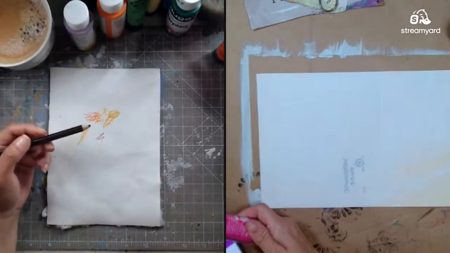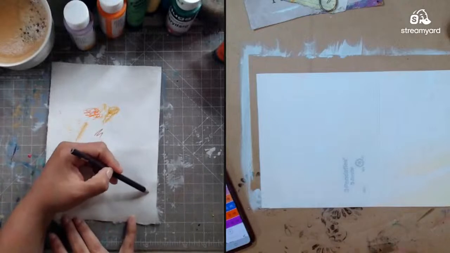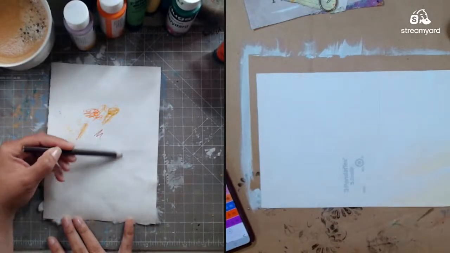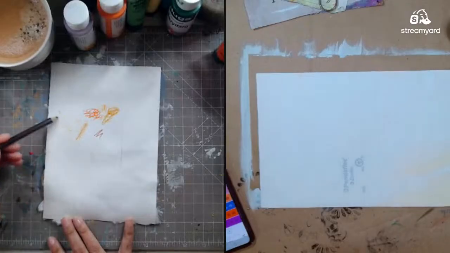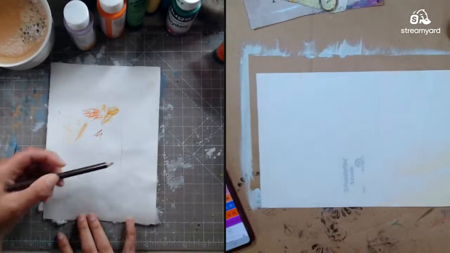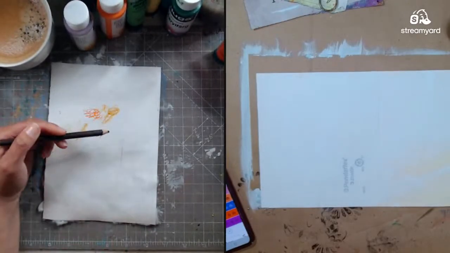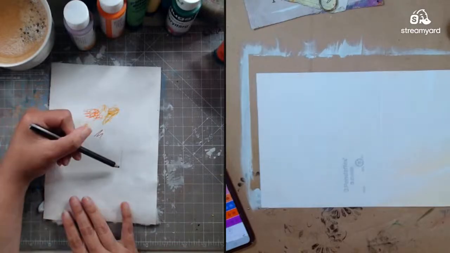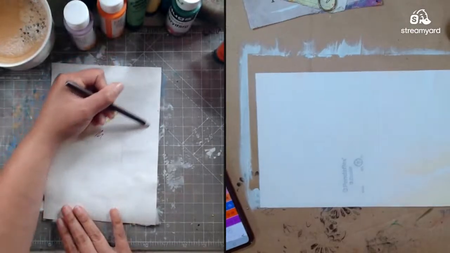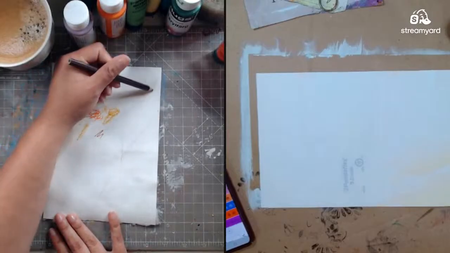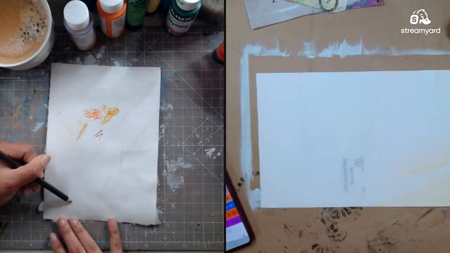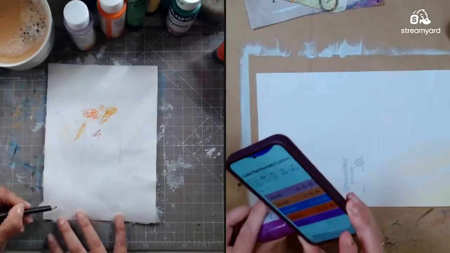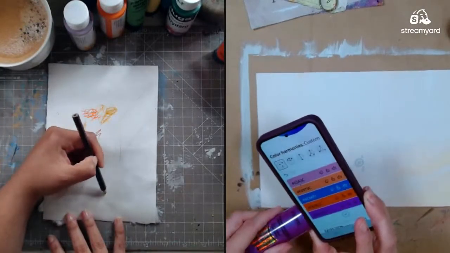Let's think. I just need to do this a little bit. Okay, let's see. This has some sparkly in it, but it is perfect.